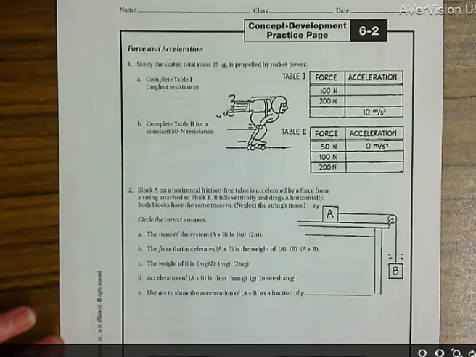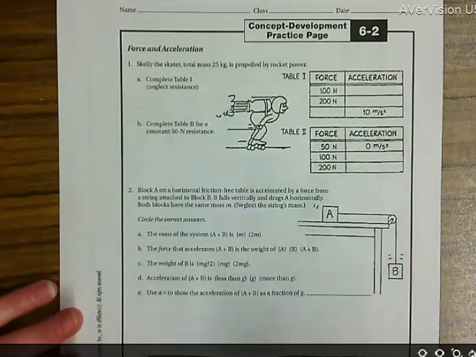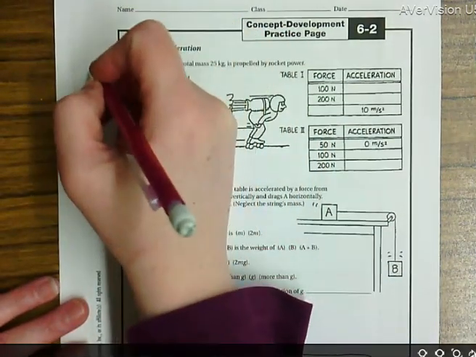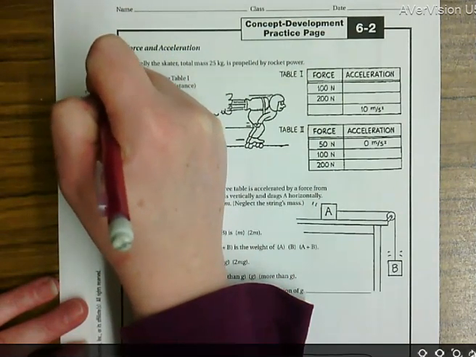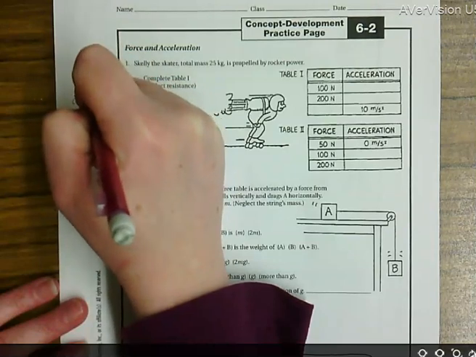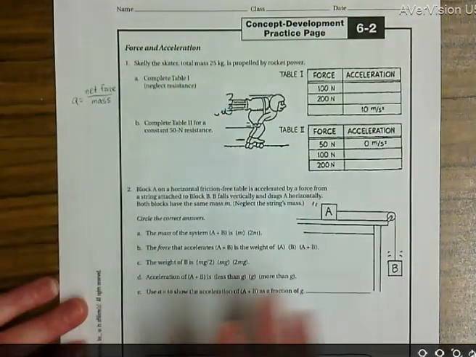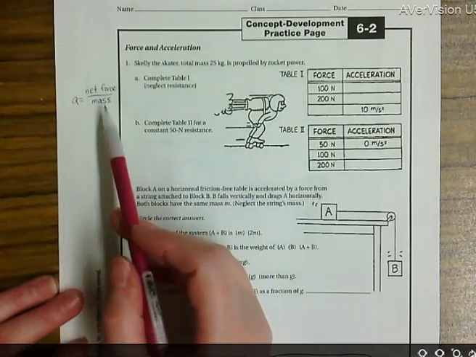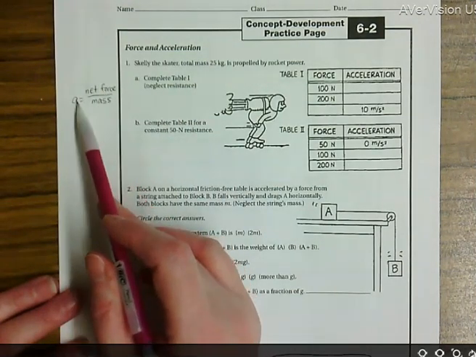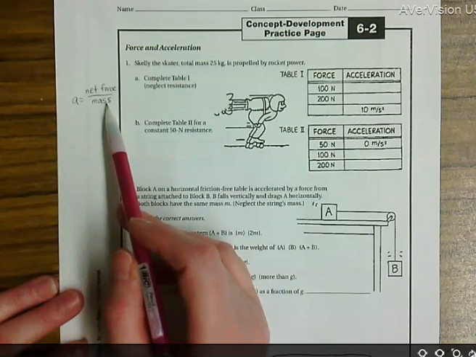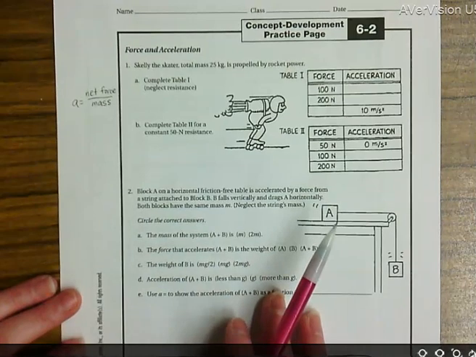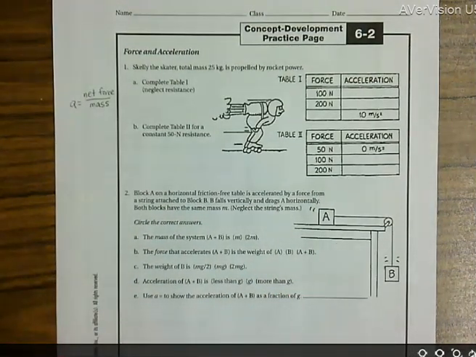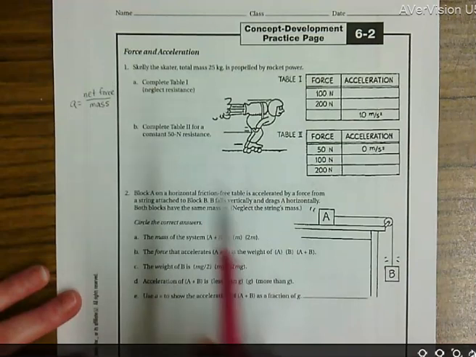So, again, we're going to use some of our equations. Primarily, we're going to use this idea that acceleration equals our net force divided by our mass. Remember that means that as our net force goes up, our acceleration goes up, and as our mass goes up, our acceleration should go down. So that's what we're going to be using.